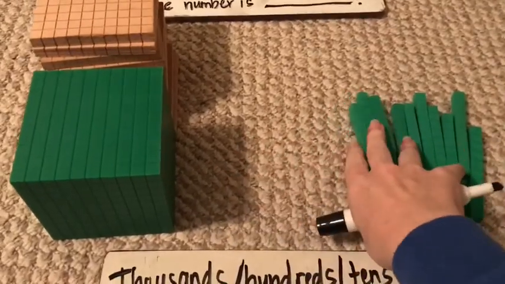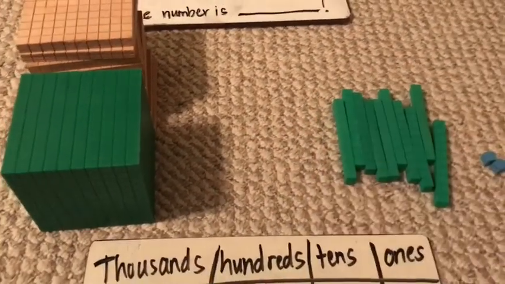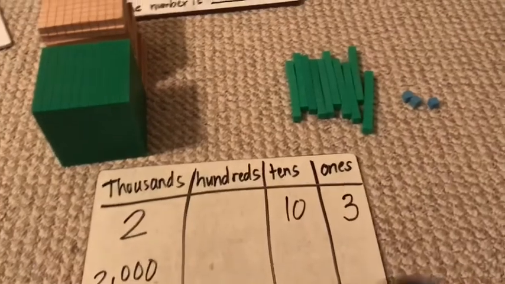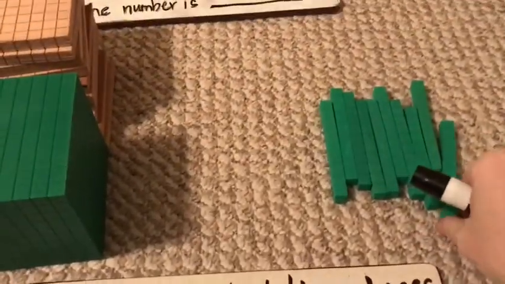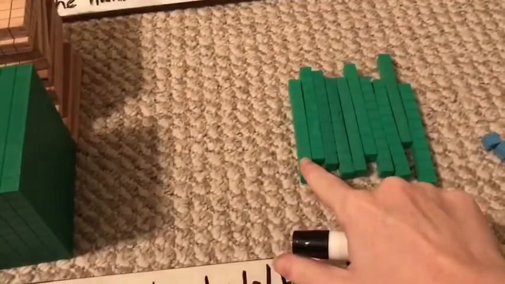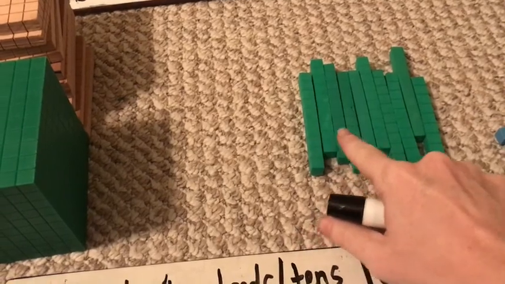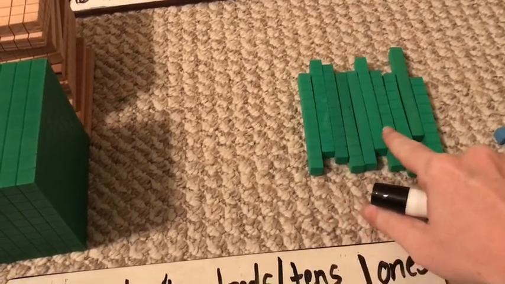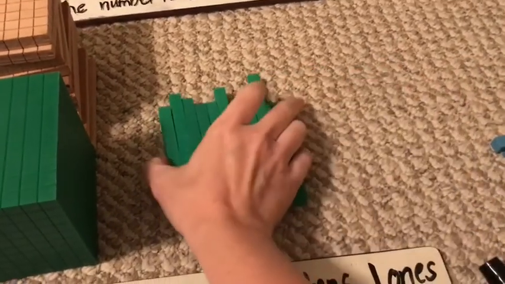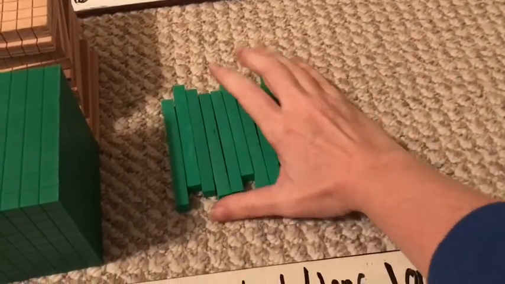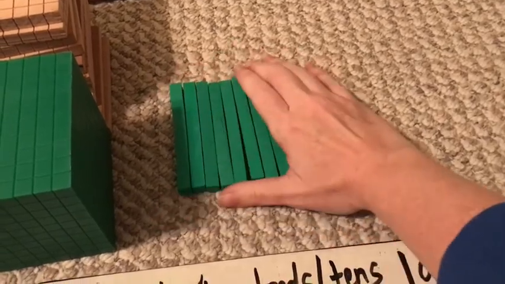Okay, now I don't have any hundreds here, but then when I look over here at my tens, I wonder if I can make any groups here. If I have 10 tens, what is that the same as? Let's see. 10 plus 10 is 20, 30, 40, 50, 60, 70, 80, 90, 100. Well, if I have 10 tens, that makes one group of 100.